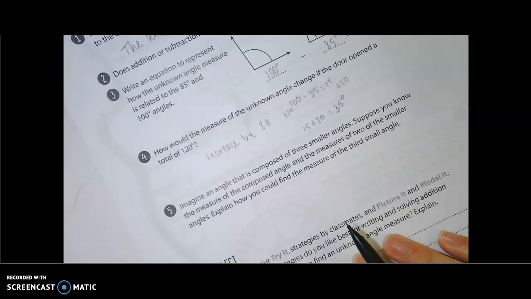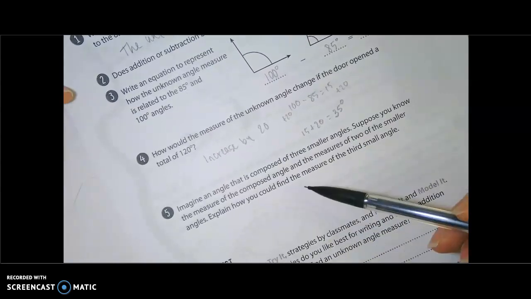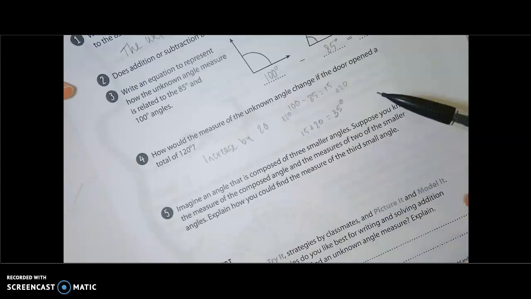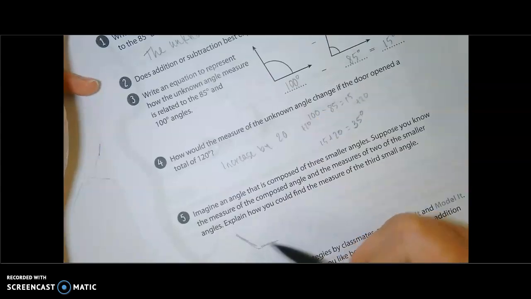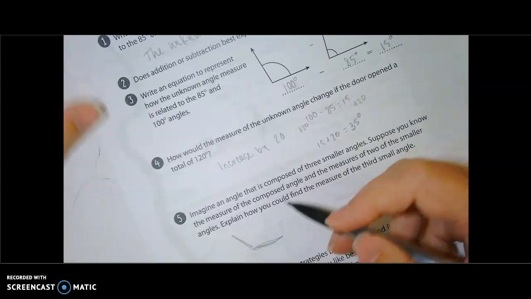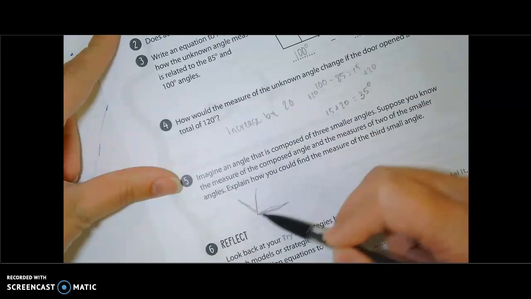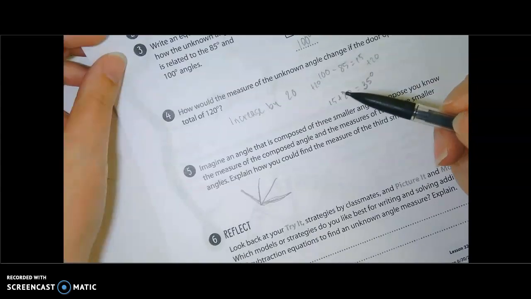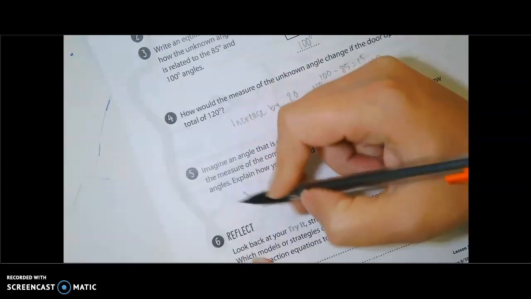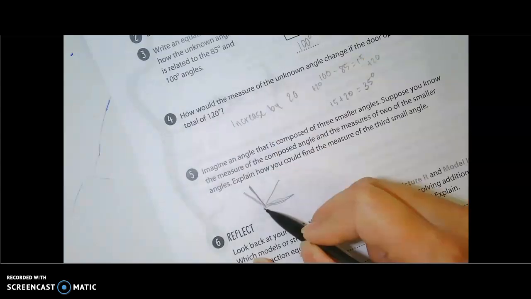And then it says, imagine an angle that is composed of 3 smaller angles. You know the measure of the composed angle and the measures of 2 of the smaller angles. Explain how you could find the third angle. So again, if I make myself a sketch here of an angle, right? Not a pretty sketch, but I'm making a sketch. And I split it so that there are 3 angles in here. I'm not trying to make them even, right? Any 3 angles. Definitely not 3 equal angles now.